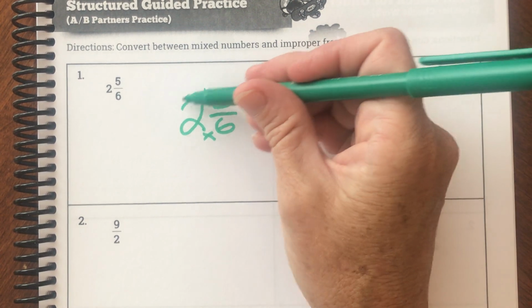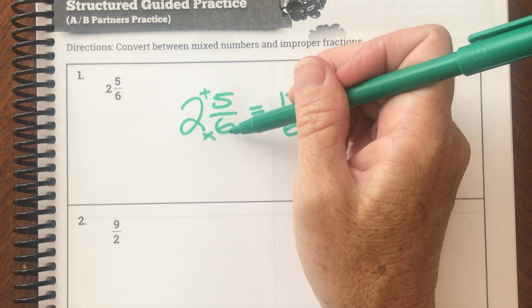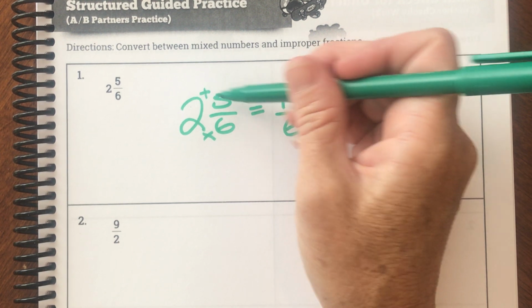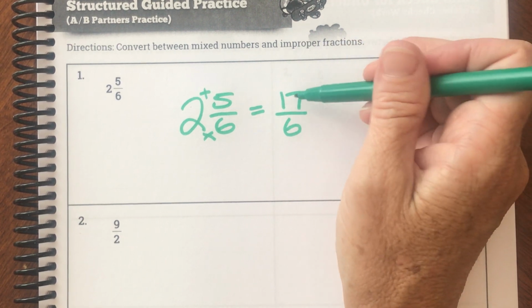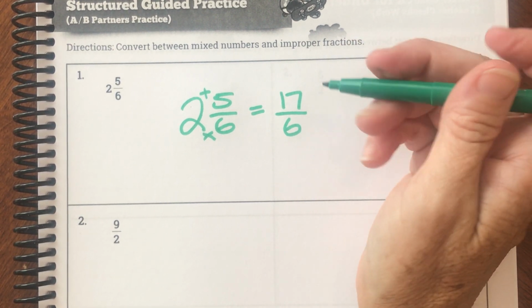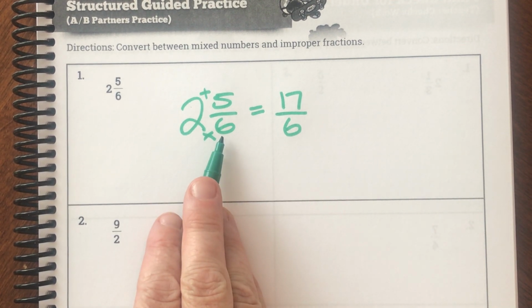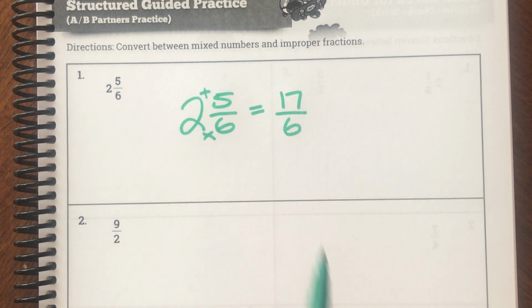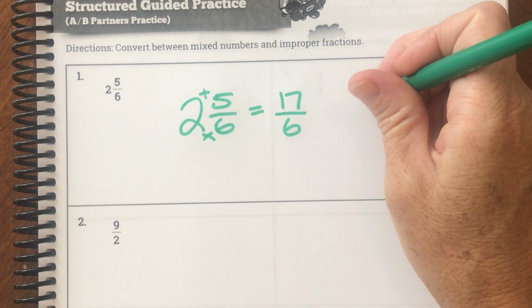Because what I did is I took up these 2 wholes, and I cut them into 6 pieces, which gave me the 12 pieces. Plus I added the 5 pieces I had. So I have 17/6, but that's why. Because you took your 2 wholes and cut them up into 6 pieces each, and then you added the 5 extra pieces you had. Okay, so again, they only give us one of those, so let's do one over here so you can have an extra one.